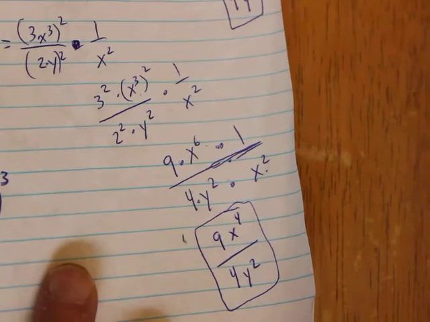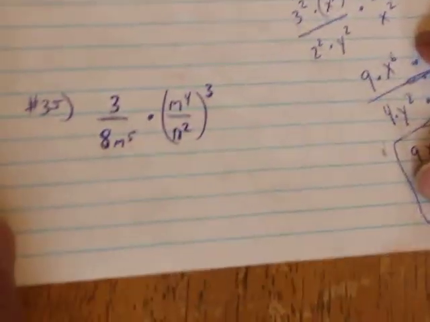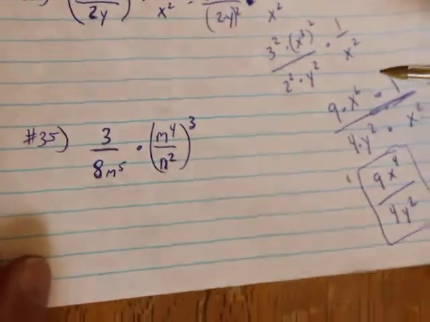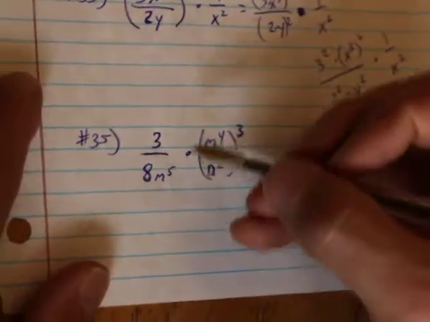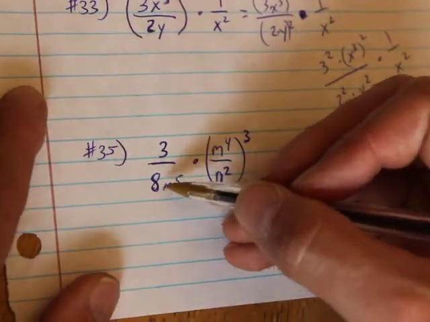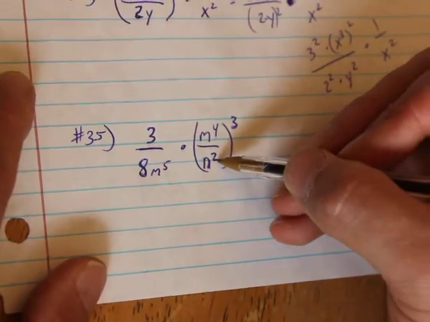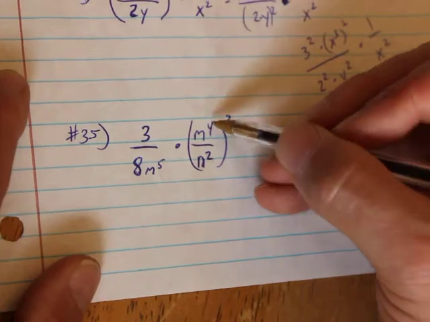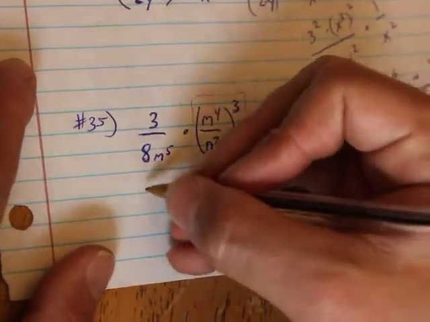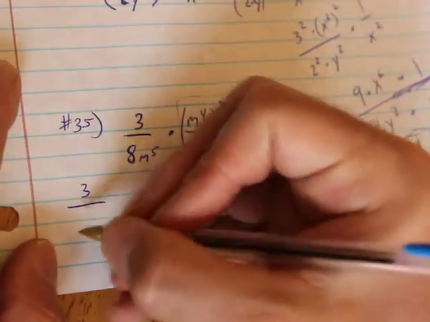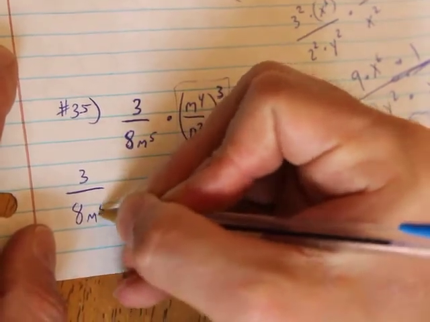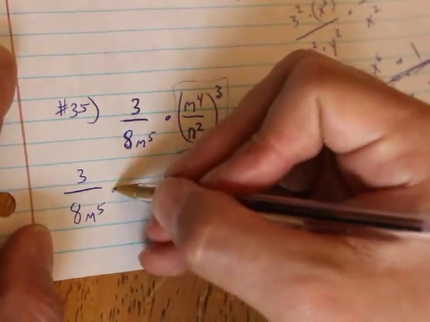All right. And sorry, it's going to make the video a little bit longer, but I feel like it's necessary to do these longer problems because you might need help seeing them. So we've got 3 divided by 8m to the 5th times m to the 4th divided by n squared cubed. So I've got to do that first. So I'm going to have 3 over, notice how I keep writing the problem down. I'm not doing anything to that.